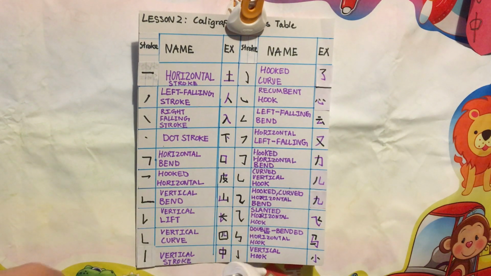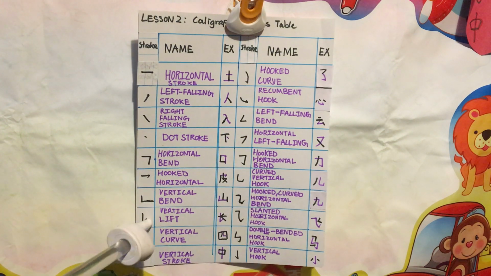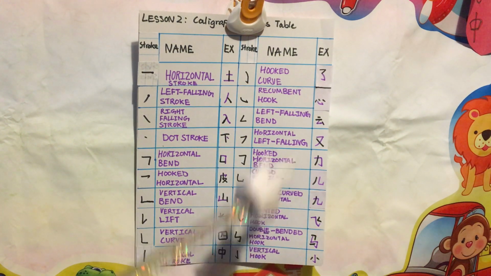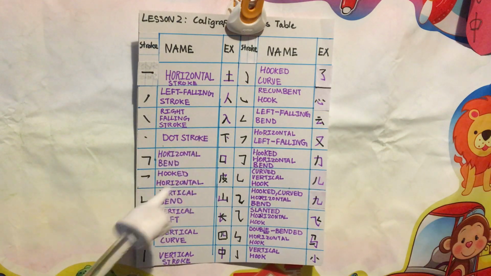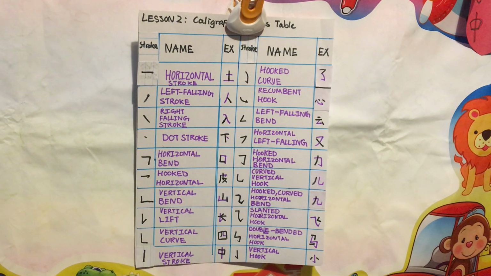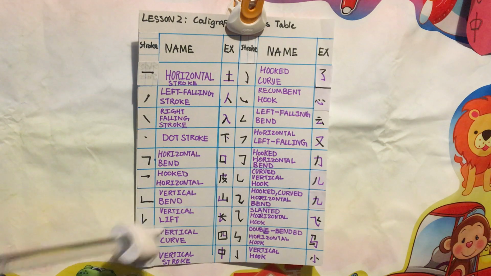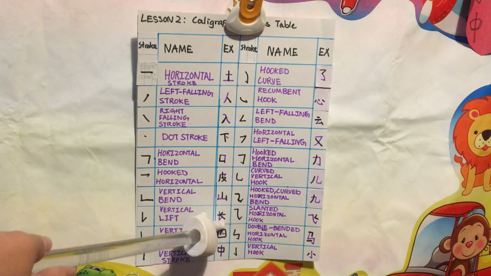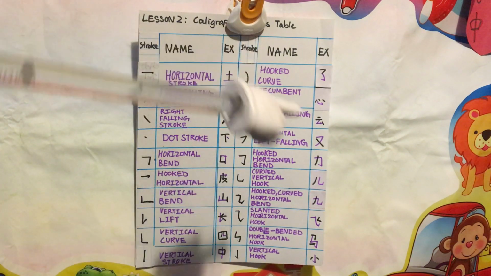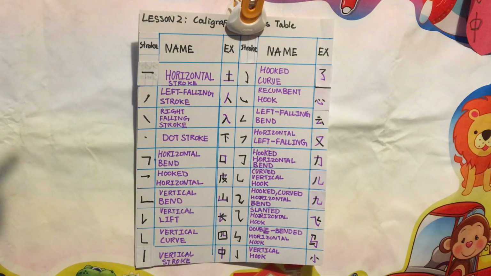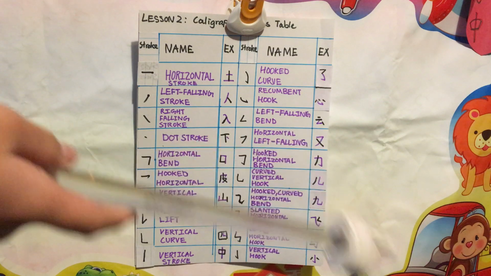One difference is the vertical hook is hooked to the right, and it will always be hooked to the right, if it's in that format. Another thing is this hook is smaller than this lift. As you can see, this lift is longer, and so that's how you can tell them apart. This is the vertical lift, and then the example is another type of complicated word that we will learn in depth later.